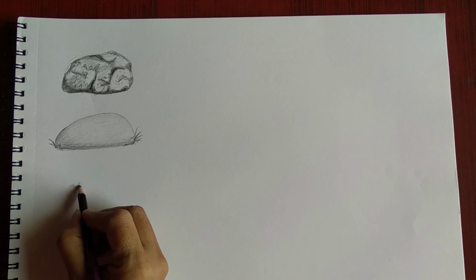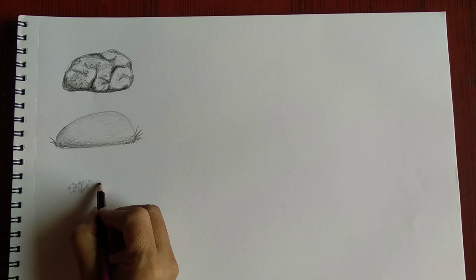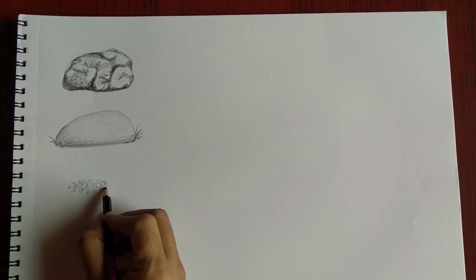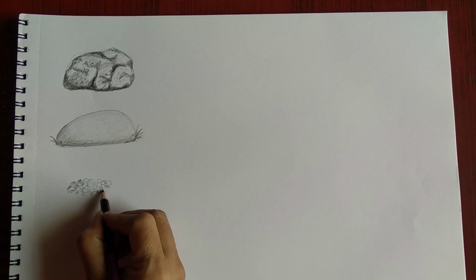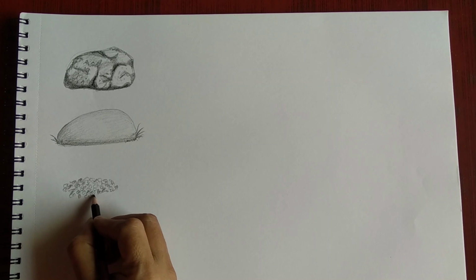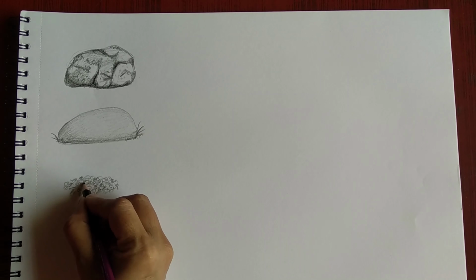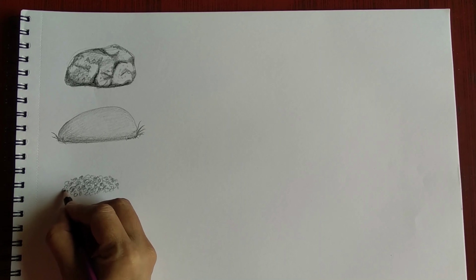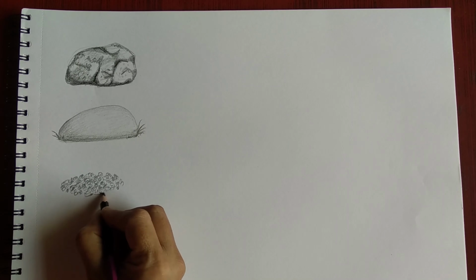So this is a coarse surface which I am drawing here, with small circles or small curved lines. So this is how we can show the texture of a coarse surface, and we need to practice it. Wherever you want to show a coarse surface, you can use this technique.